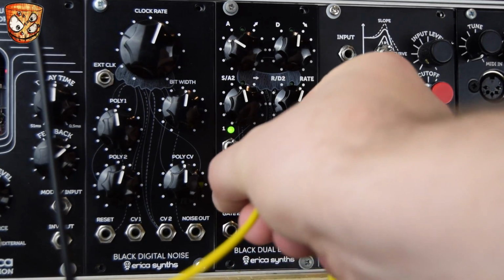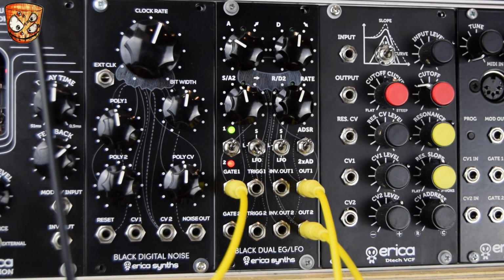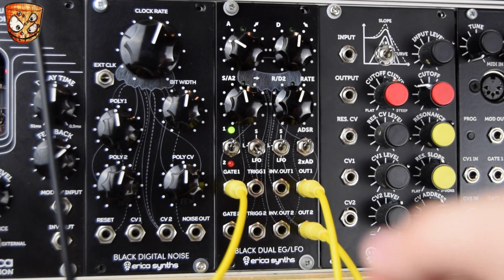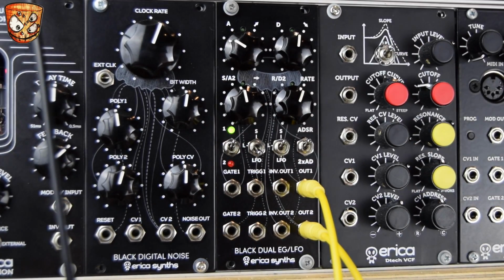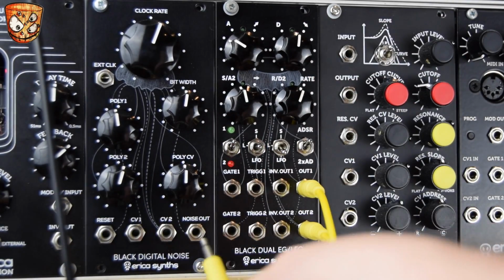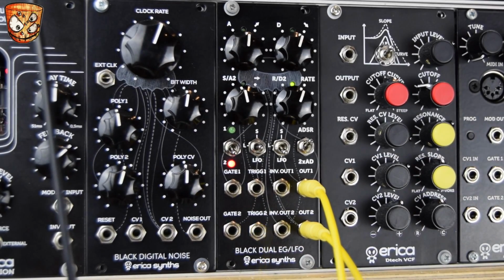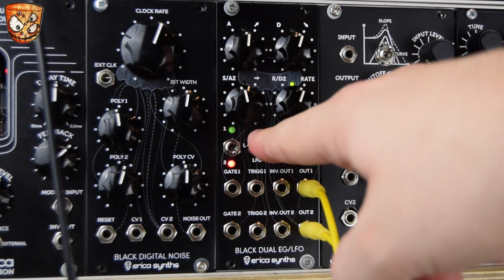Let's patch the gate in. This is cut off because I'm at a low voltage. And active again. So both channels have that same functionality. Unplugging that, we return back to normal. Let's say I want to re-trigger channel 2. So that's just some simple dual LFO patches, and we can have these both active at the same time.